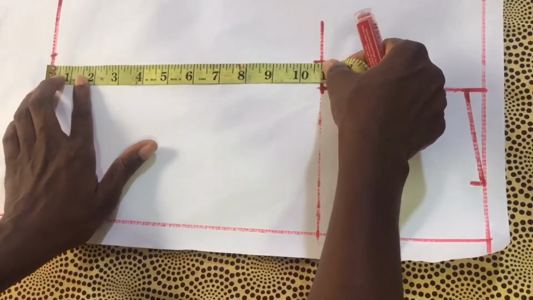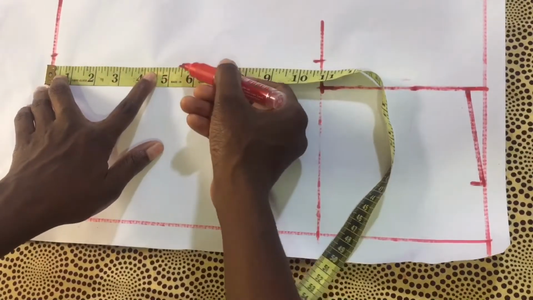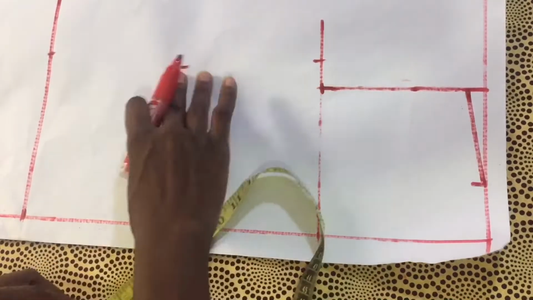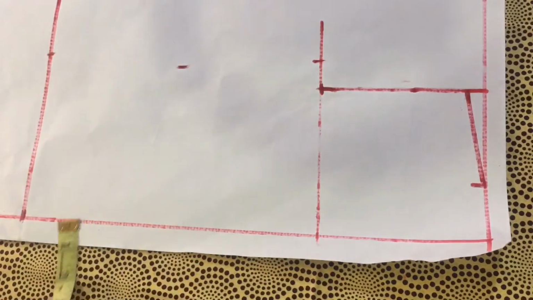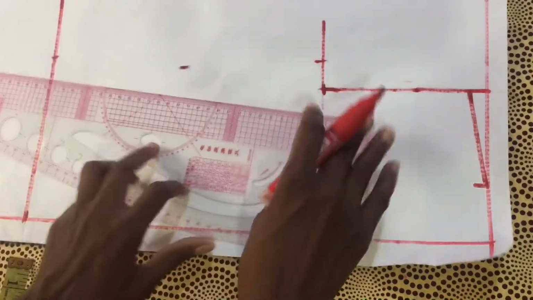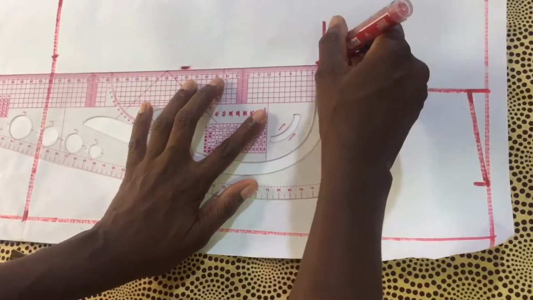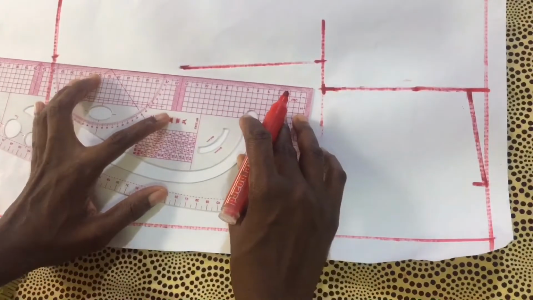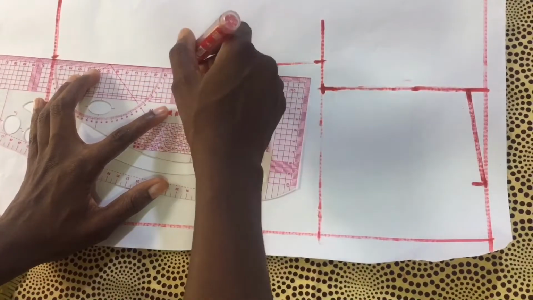Let me take, for example, this is 10.5. You can see at the end of the video I took it at 5.5. Just look for the midpoint and take the waist measurement. Then you can now connect your lines together like this and like this.